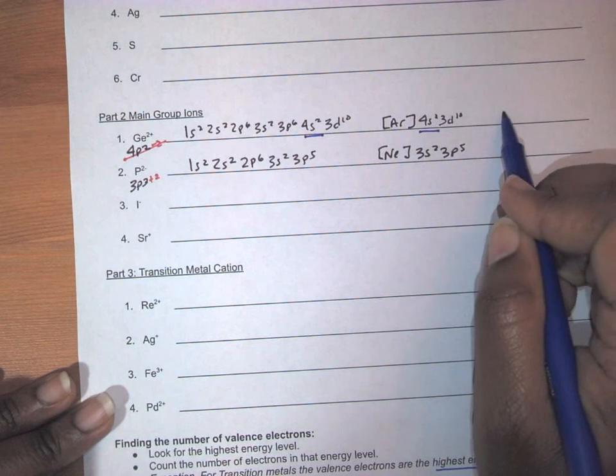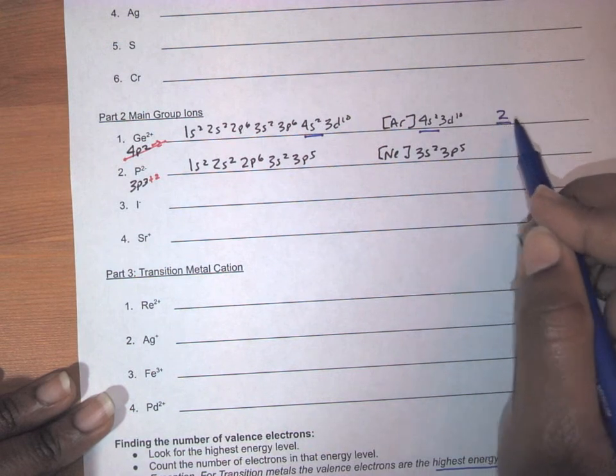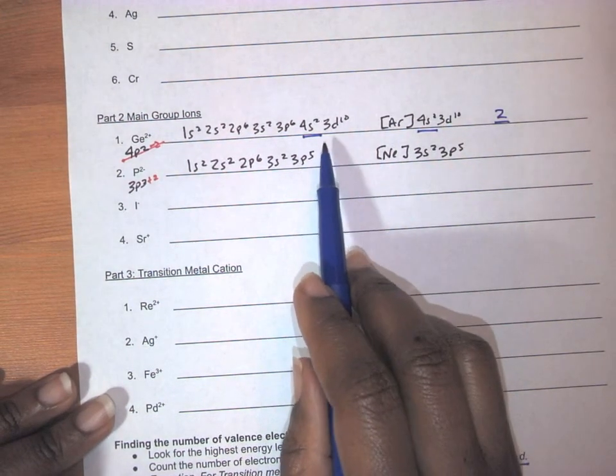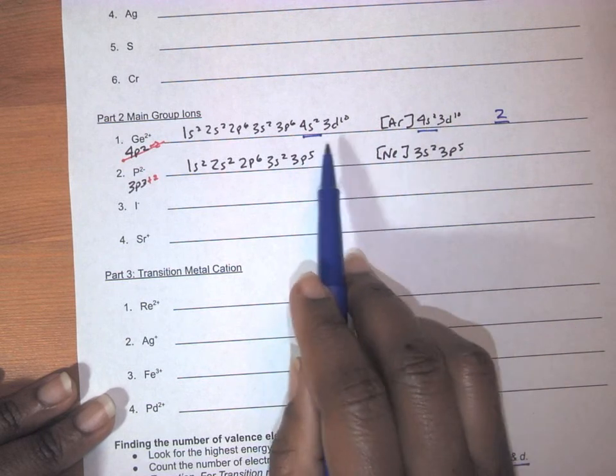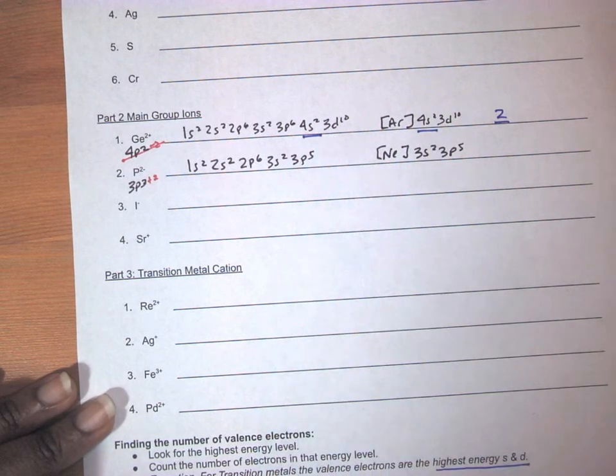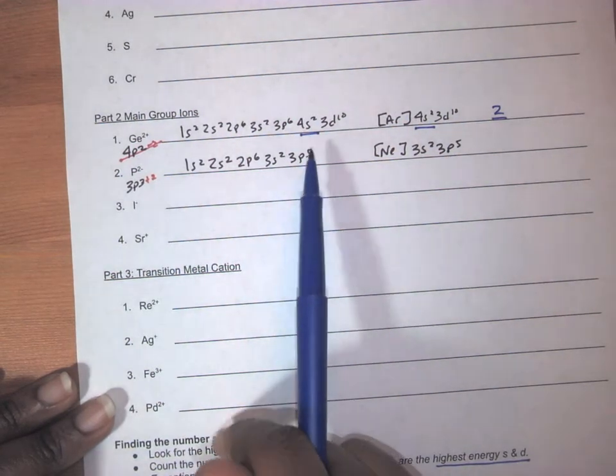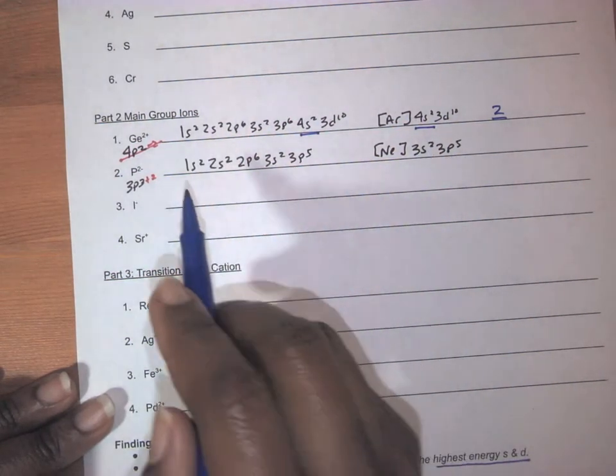So that means that germanium 2+ only has 2 valence electrons. This is not a transition metal, so I'm not including the Ds. I'm only focusing on the highest energy shell. If it was a transition metal, I would use the Ds. But since germanium is not, we'll just do the 4s. All right.